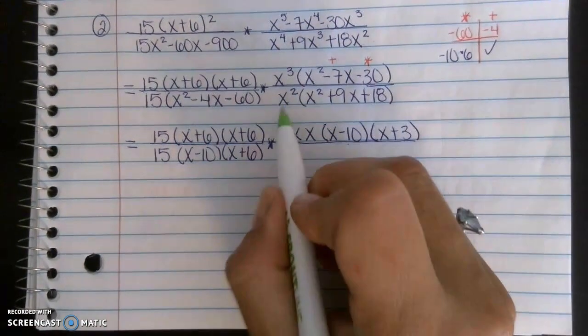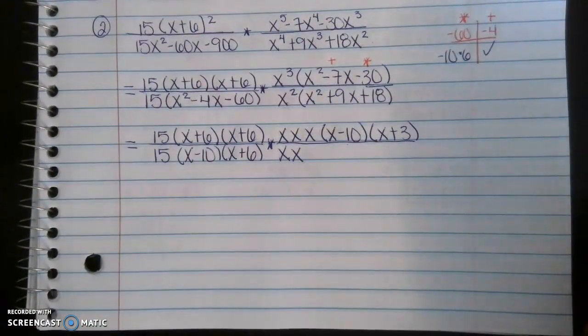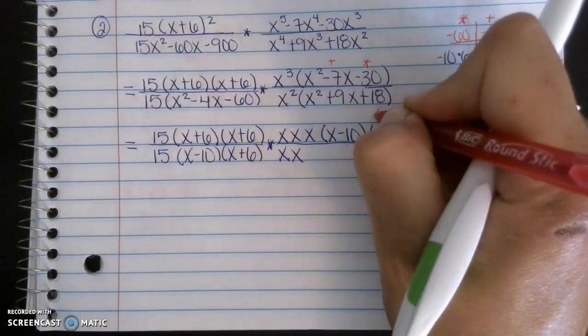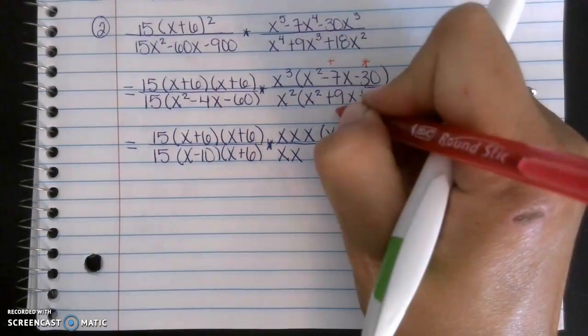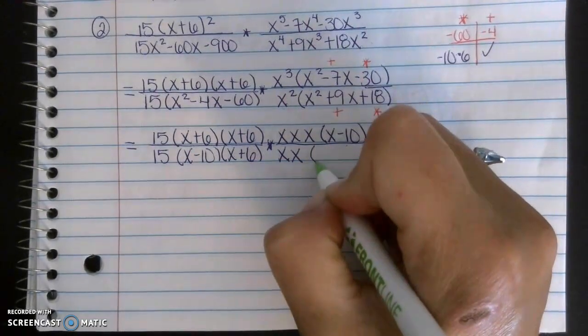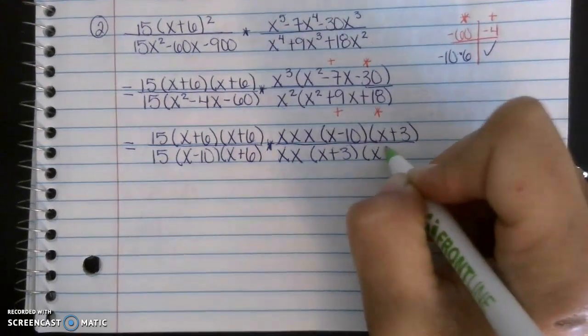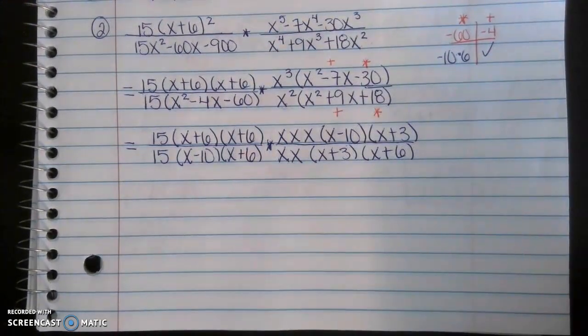All right, in our denominator, we have x squared. We can expand that out as 2 x's. And we've got another quadratic. What can we multiply to get 18 that will add to get us 9? And that would be positive 3 and positive 6. So x plus 3, x plus 6.